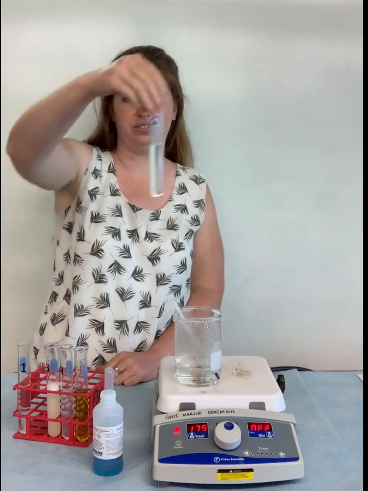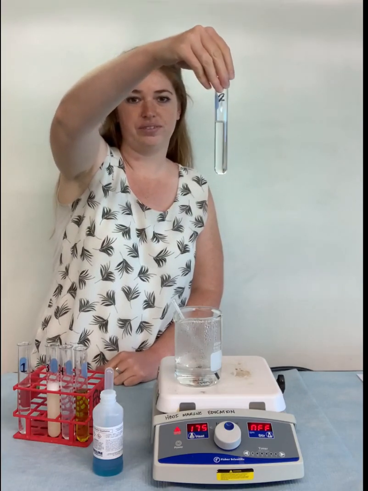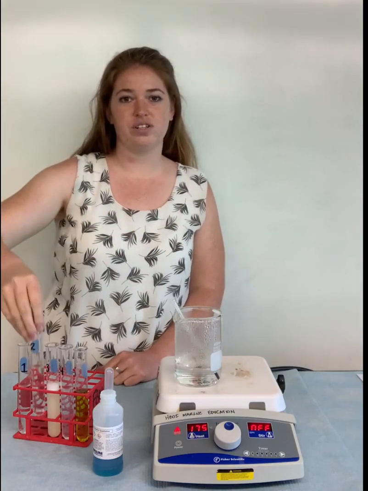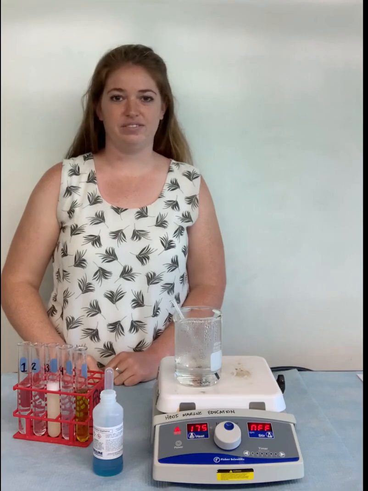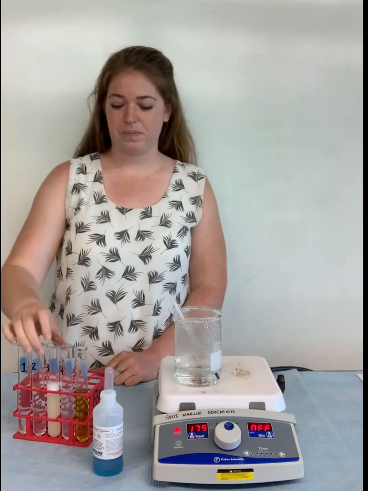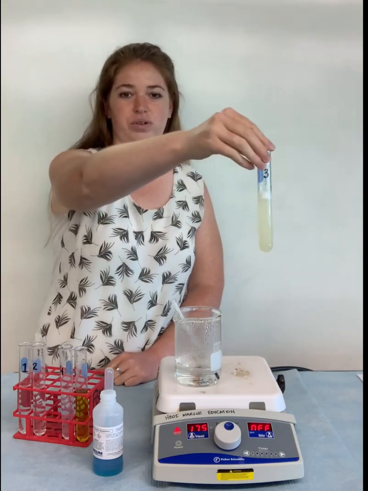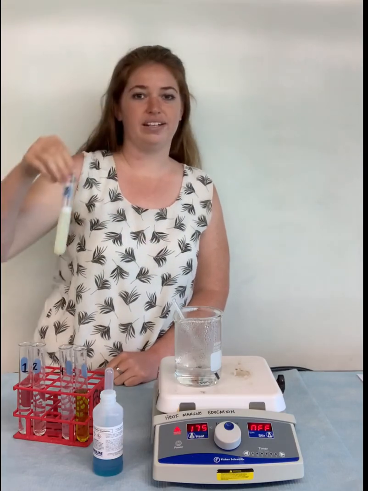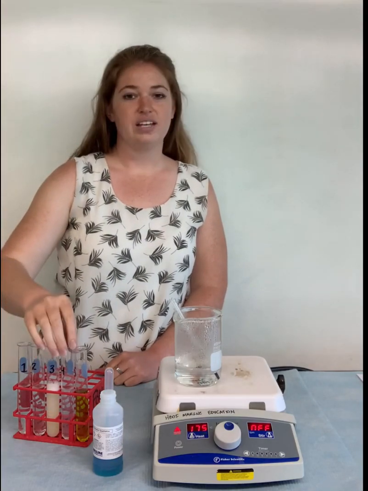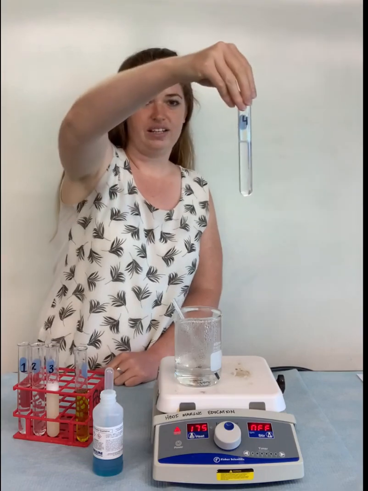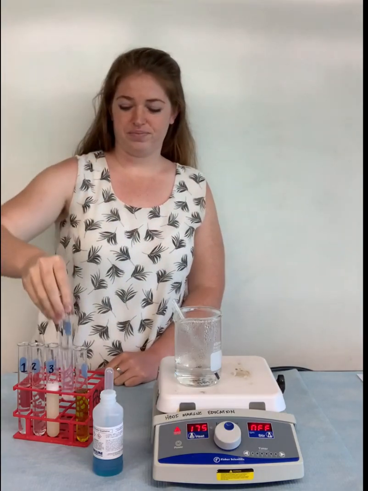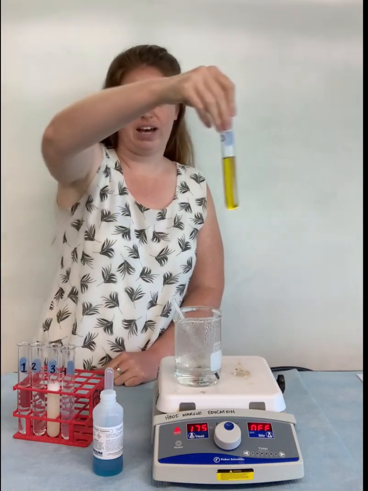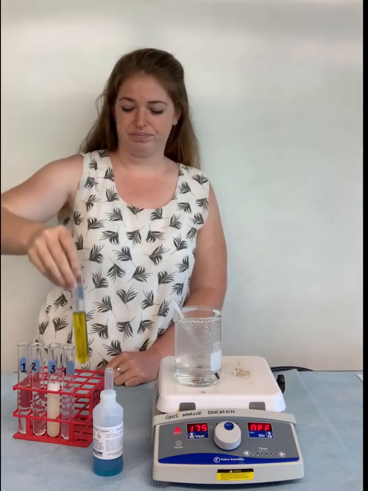Our second solution is glucose. Now, if you're not familiar with all these solutions, that's okay. These tests are going to help you learn what's actually in them. So hopefully by the end of the lab, you'll be more familiar. In our test tube 3, this is a substance called albumin. Test tube 4, this is starch. And test tube number 5 contains cooking oil.